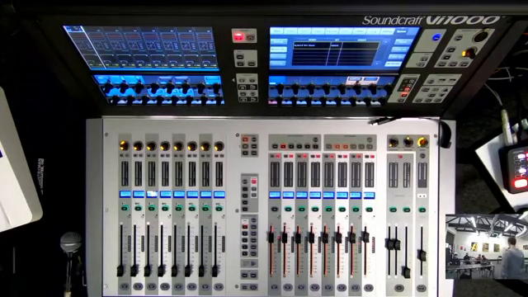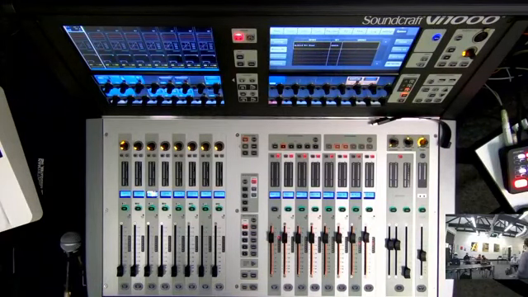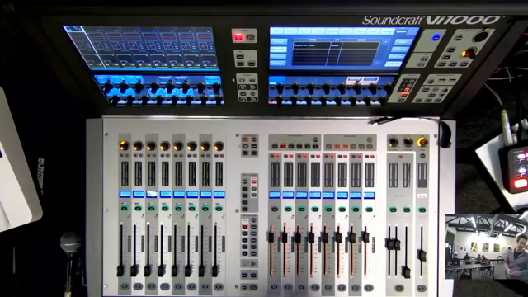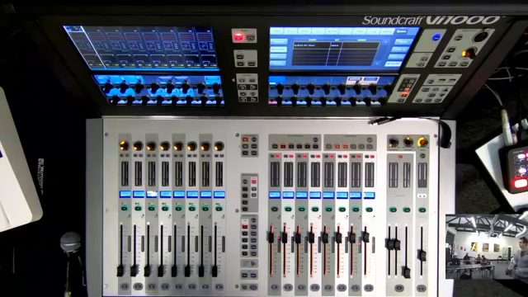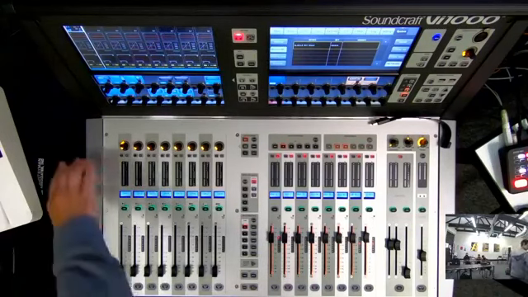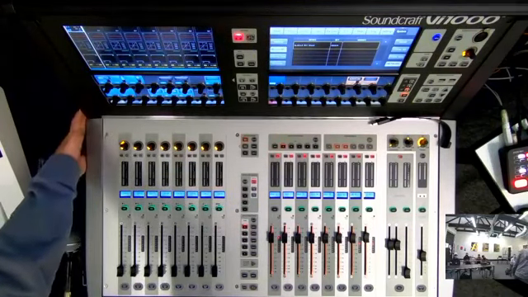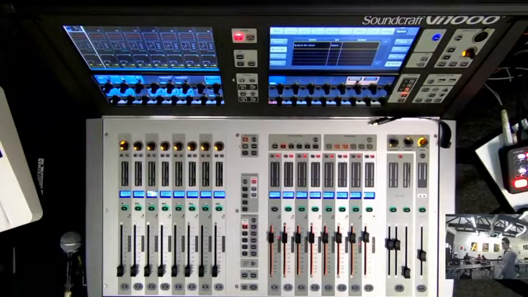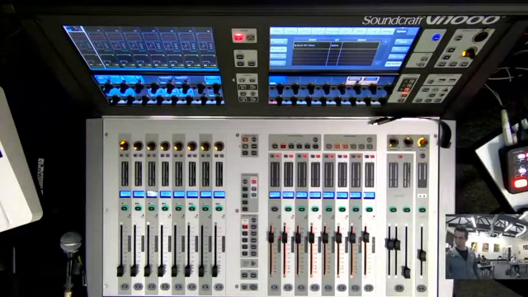But once again, in an install scenario, often you're the only technician. So one of the things that Soundcraft has done is make it possible for you to bring the data that's on the screen here in the front onto a specific channel. So you set up your network on your microphones as you would always do.